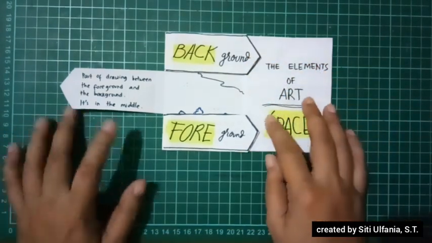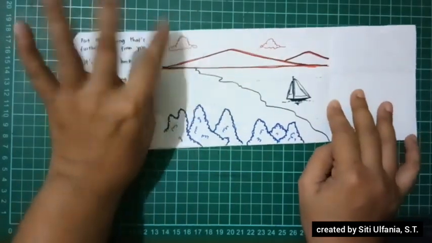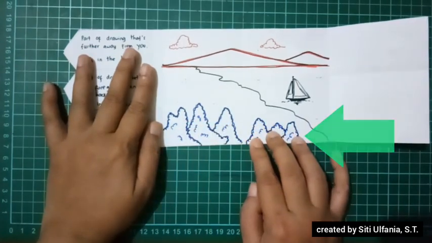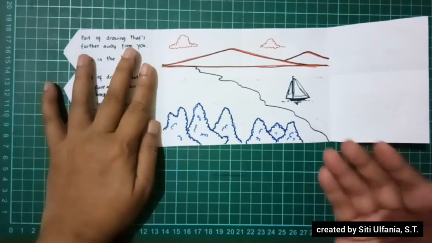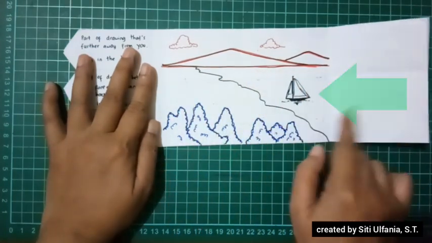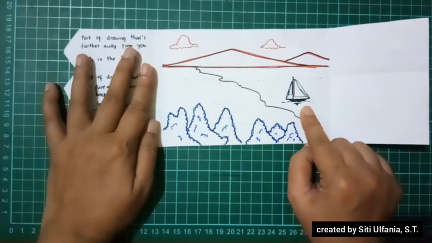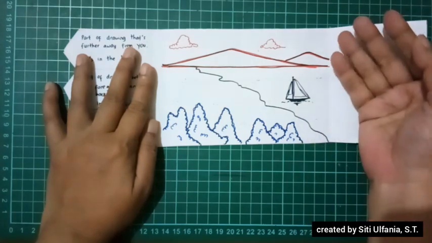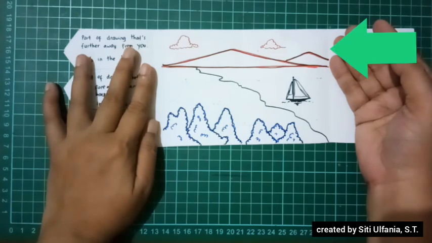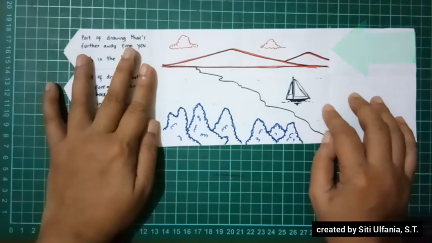It's in the middle. You might see here I have a drawing. The blue part is the foreground. It's in the front. The black one, the seashore and the sand, the sea, the sailboat is in the middle, so it's a middle ground. For the red part, it's in the back, further away from you. That's why it is called background, the mountains and the sky.